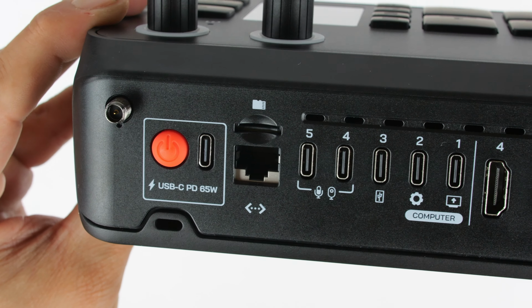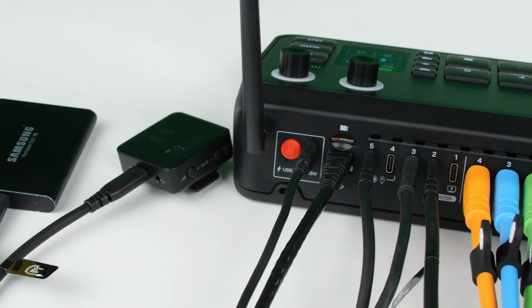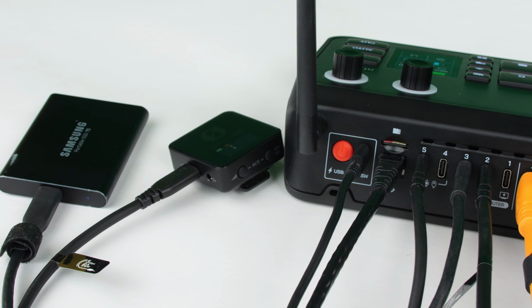Moving along, USB-C number 3, the USB storage. USB 3 is used for connecting USB mass storage devices such as external hard drives and thumb drives. This is where your video and audio will be recorded, either as single files or multi-track files.